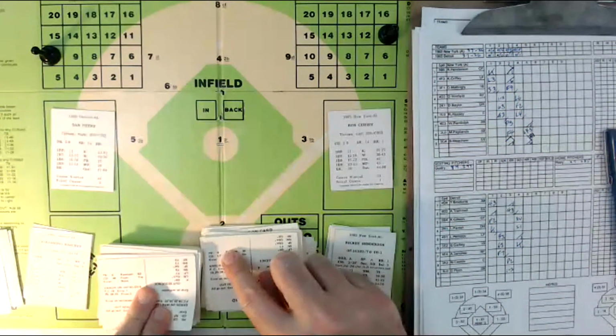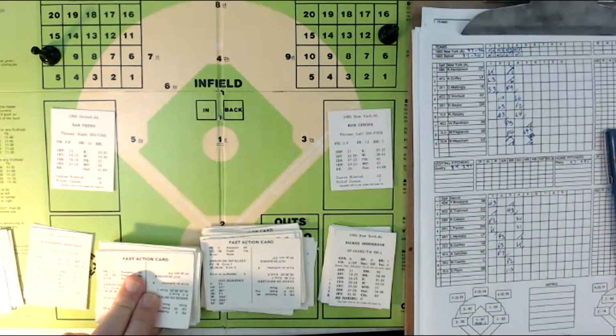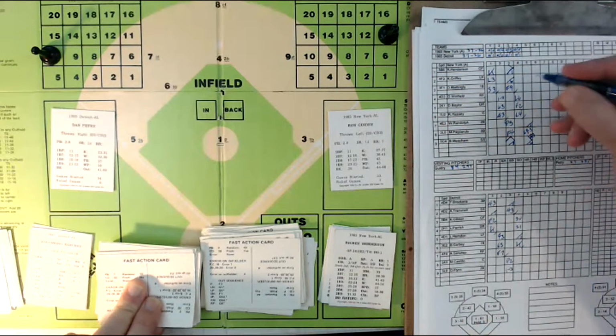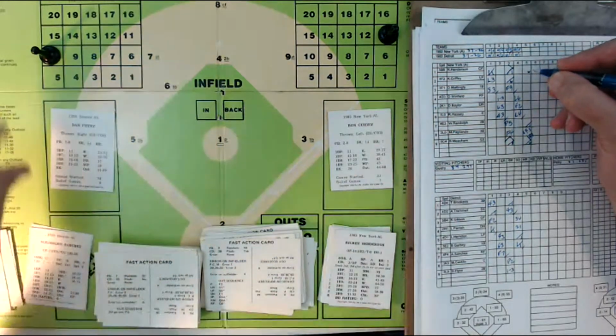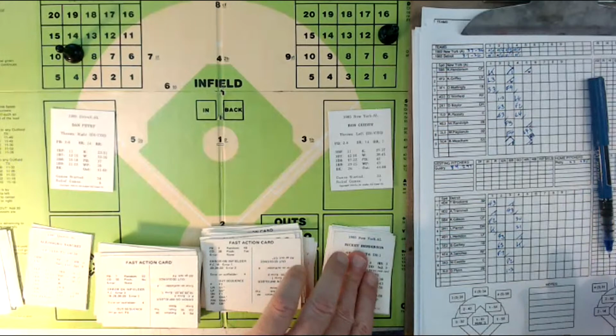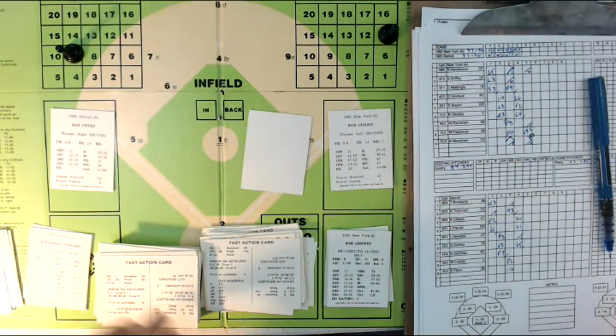Here's a pitch. That's a 9. That's off Henderson. 48. It's a base on balls. We reduced another one. And that's first and second for Ken Griffey Sr.